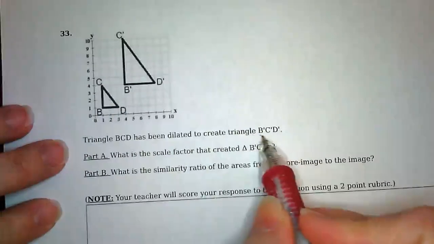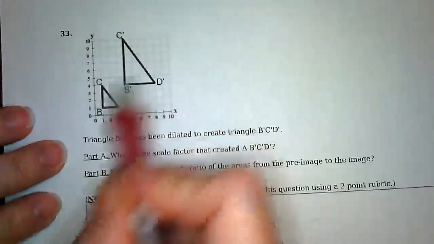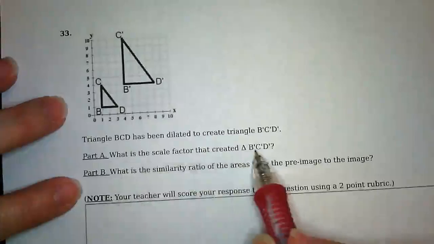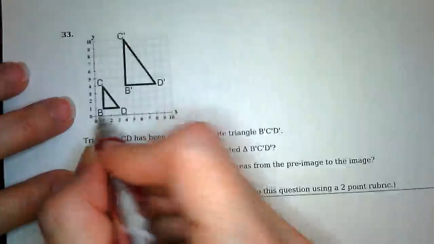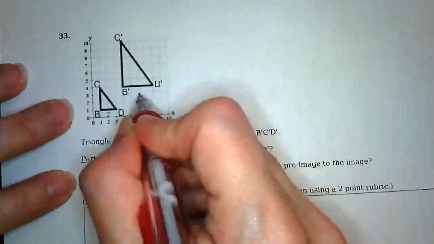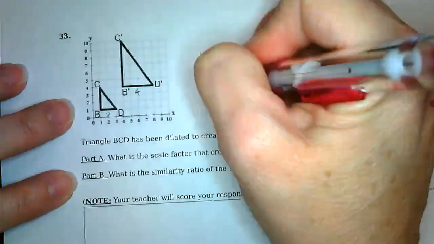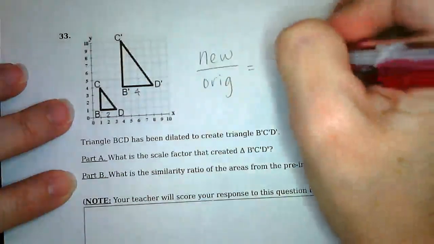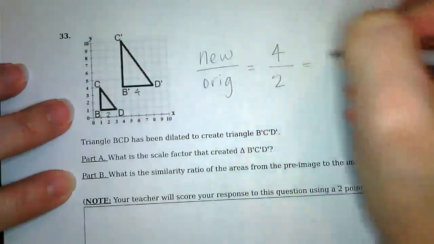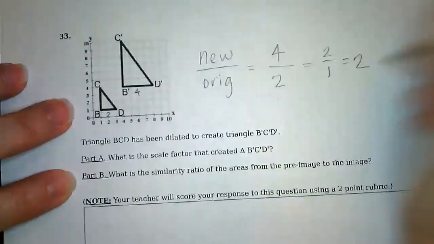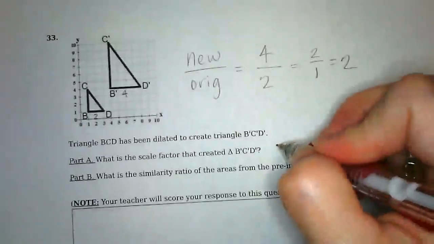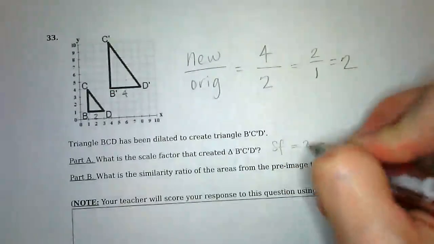Okay, these have been done. This is the original one, that's the new one. So new and original. All right, what is the scale factor? I'm just going to look. This side right here is 2. This side right here is 4. So remember, if we do new over original, the new one is 4, the original one is 2. So the scale factor is 2.